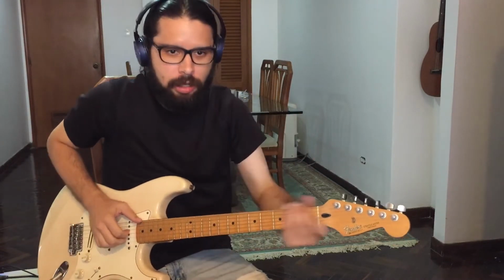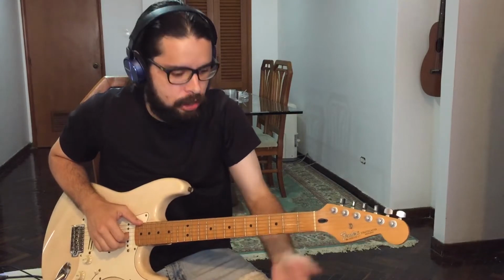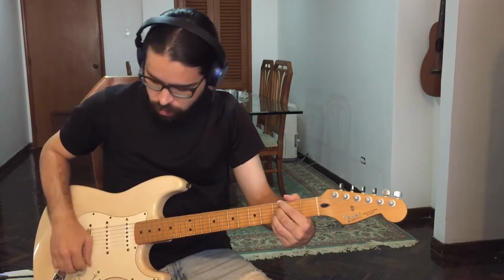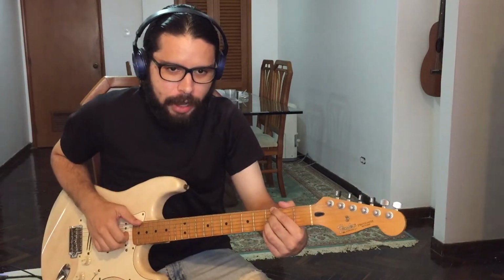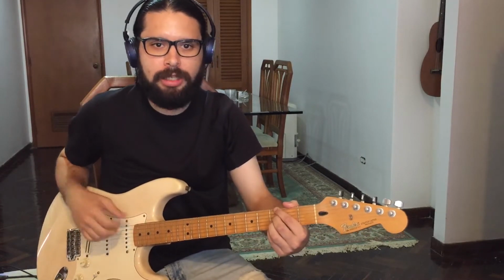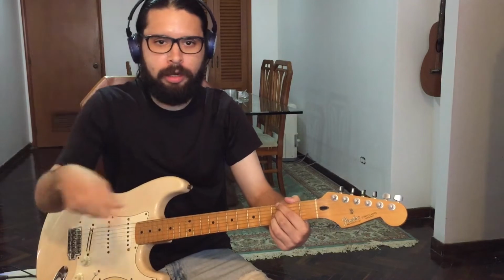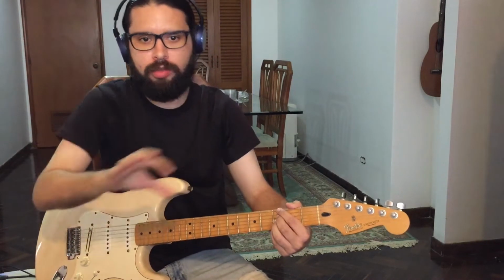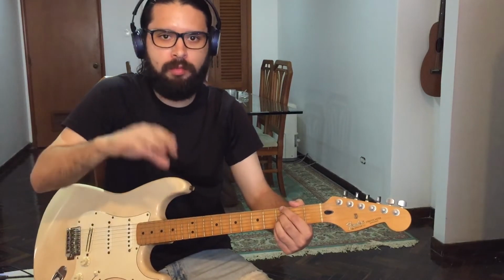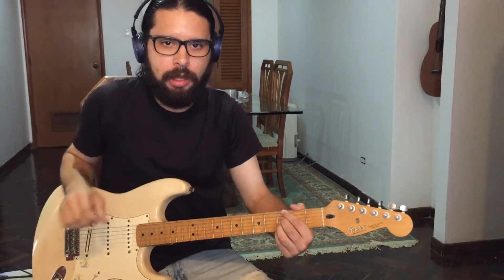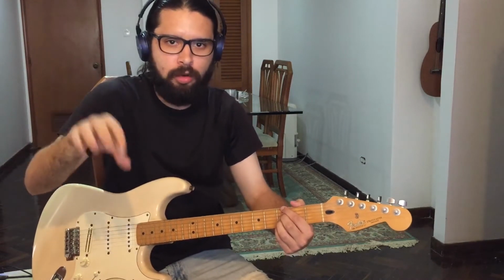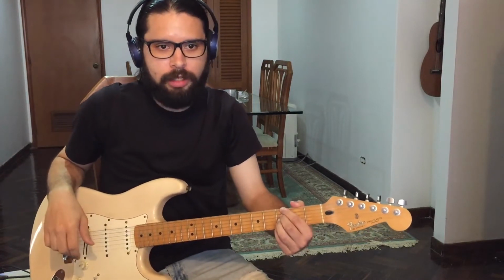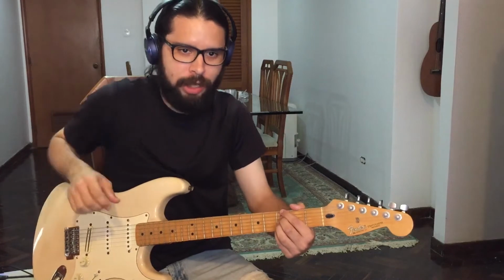So here's the lesson. The song's in G minor. It's basically a chord progression that repeats itself over and over. First, I'm going to do the intro, and then I'm going to do the main chord progression, and then we're going to talk about the melody that goes on top of the chord progression using octaves. First, I'm going to show you the wrong way to play the song.